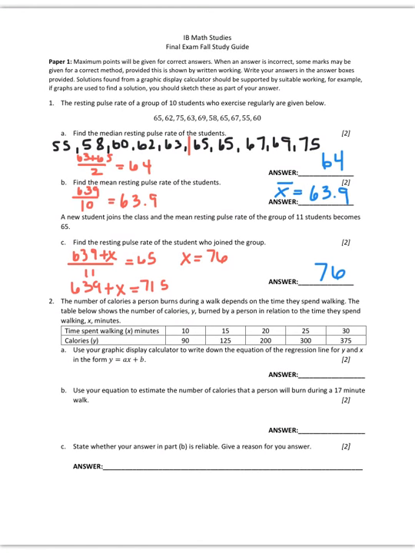Part C says that another student joins the group, making it a class of 11, when now the mean is 65. So this is knowing that if you add them all up and divide by the total number, you get the mean. So we have 639, the total from above, plus this new one we don't know, divided by 11 is equal to the average of 65. So multiply both sides by 11, you get 639 plus x equals 715. Subtract 639 from both sides, you get that student's heart rate was 76.